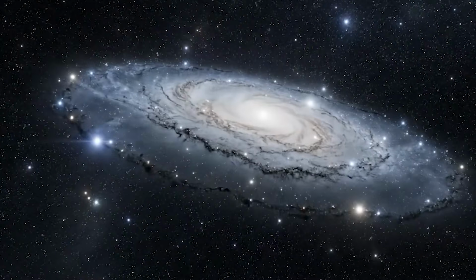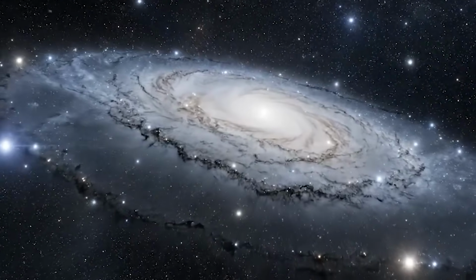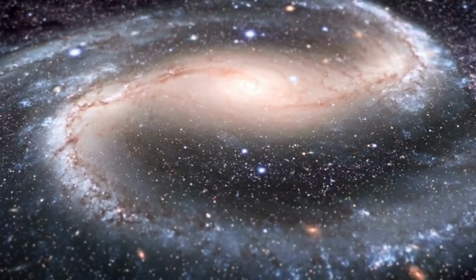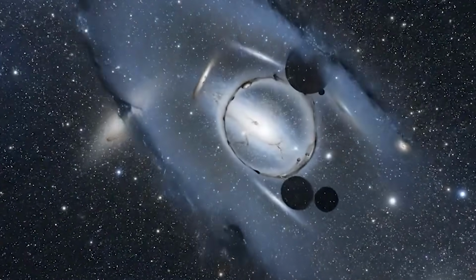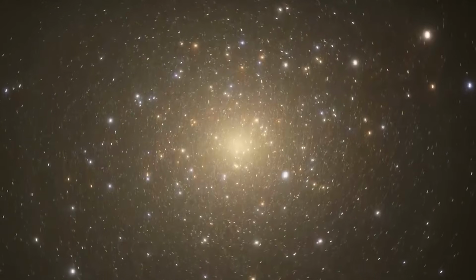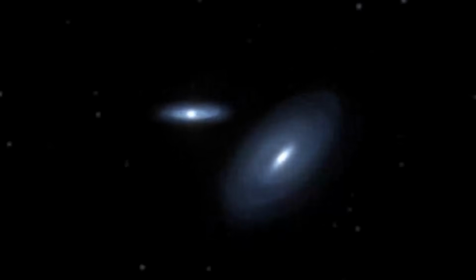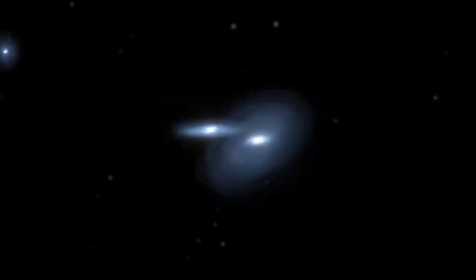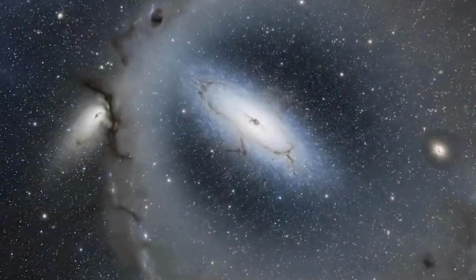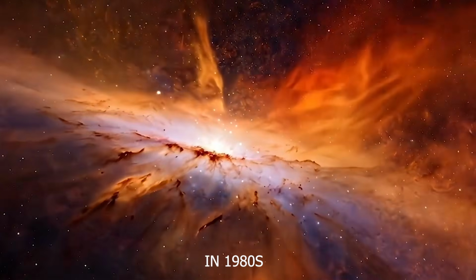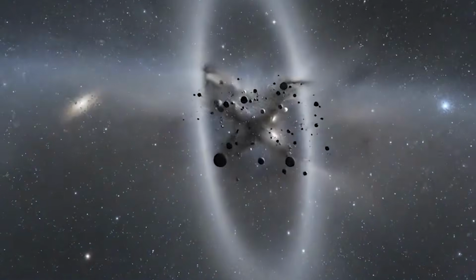If the laws of gravity and motion are applied as understood from Earth and the solar system, galaxies should fly apart at their edges. The gravitational pull from stars, gas and dust alone is insufficient to keep them bound. The most common explanation is that an invisible form of mass, dark matter, provides the extra gravity needed. However, an alternative approach emerged in the 1980s, suggesting that perhaps gravity itself behaves differently on galactic scales.